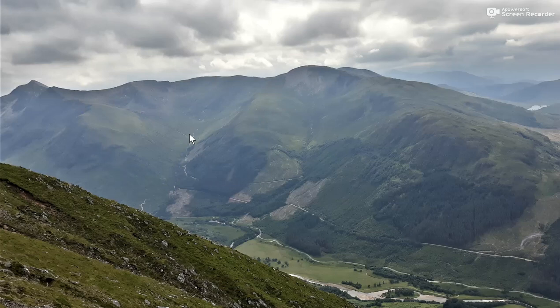And in between the three ridges we've got a valley there and a valley there. And we've got high ground beyond those ridges and a prominent peak there.